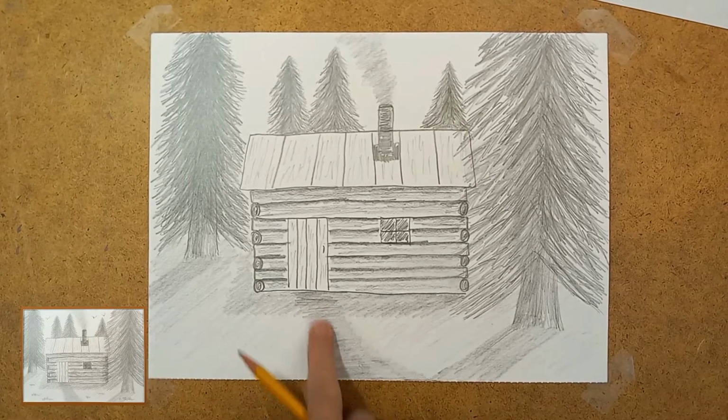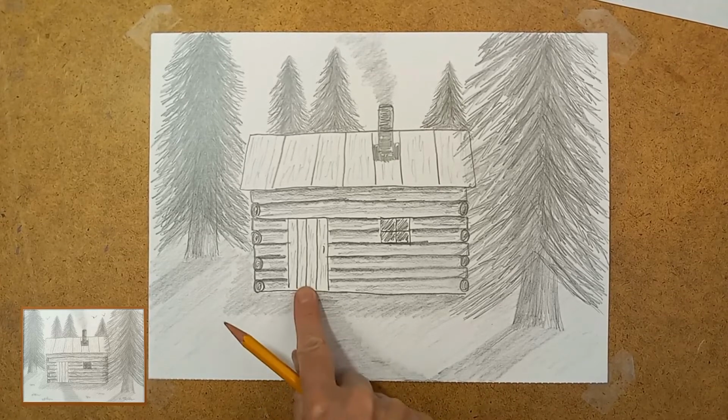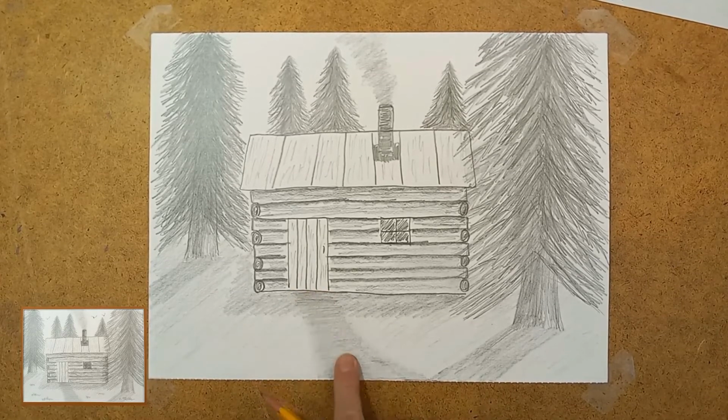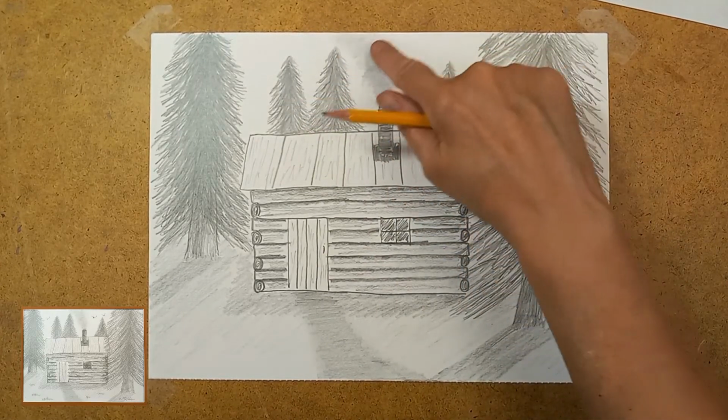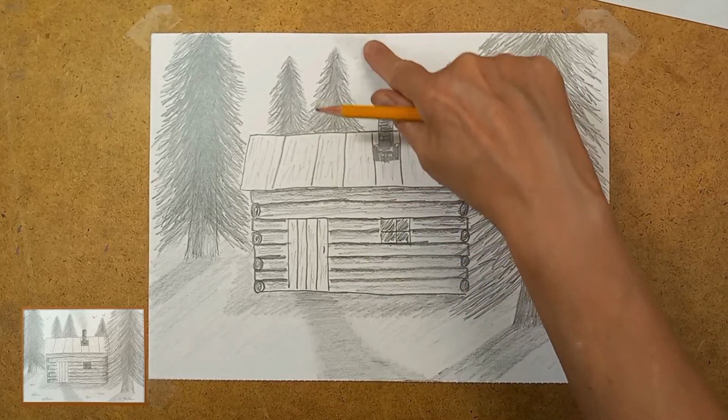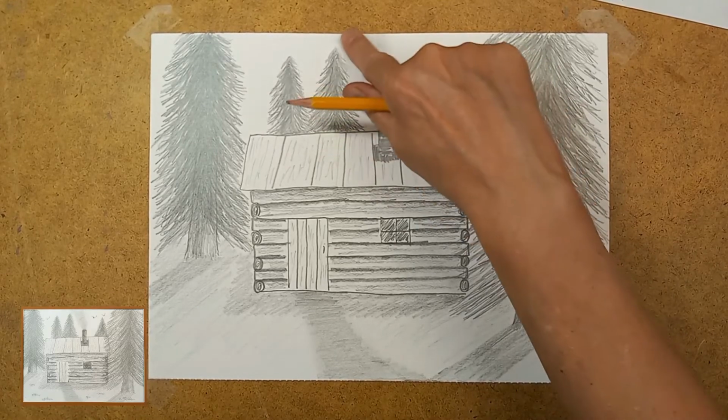Now it's time for last-minute details and to add more contrast in our cabin scene. Pause the video anytime you need to work on your drawing. Smooth out the path and the smoke with your finger or a tissue wrapped around your finger.